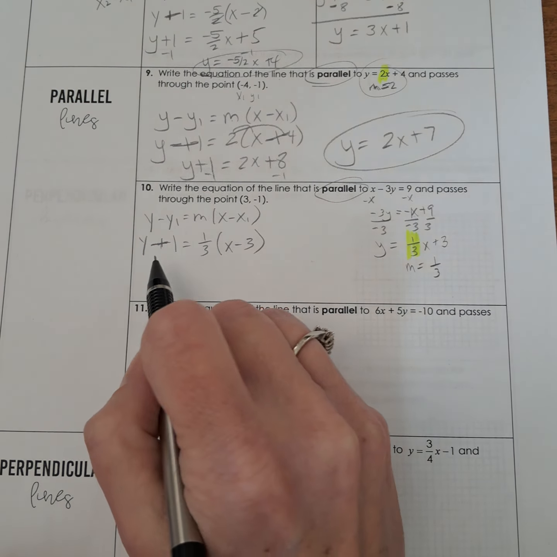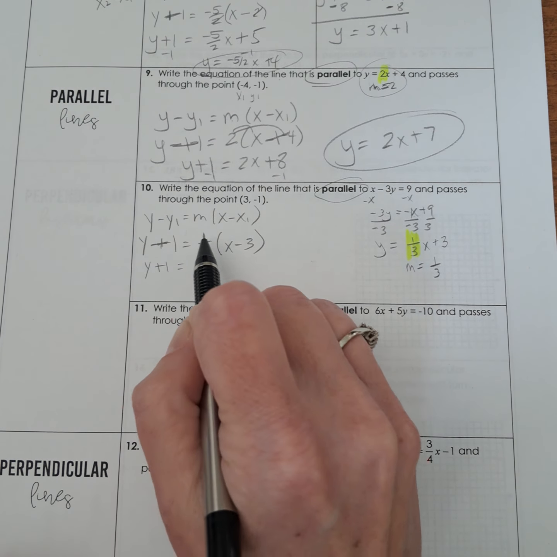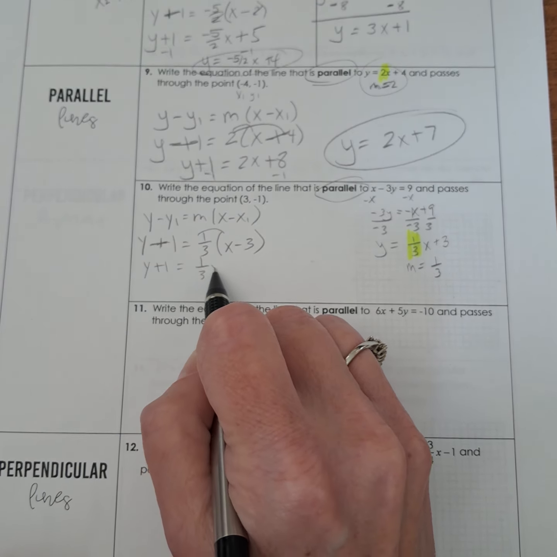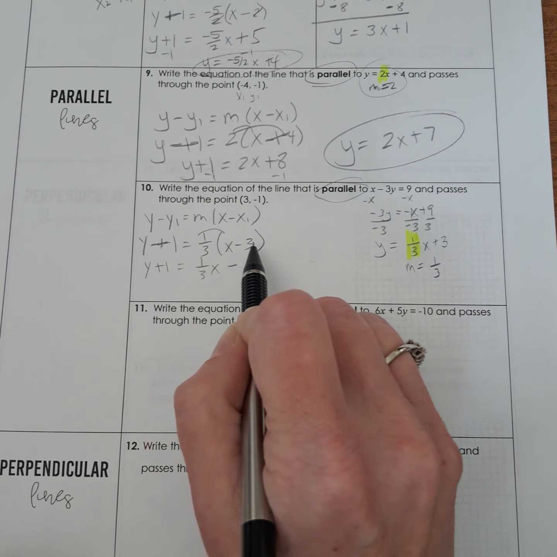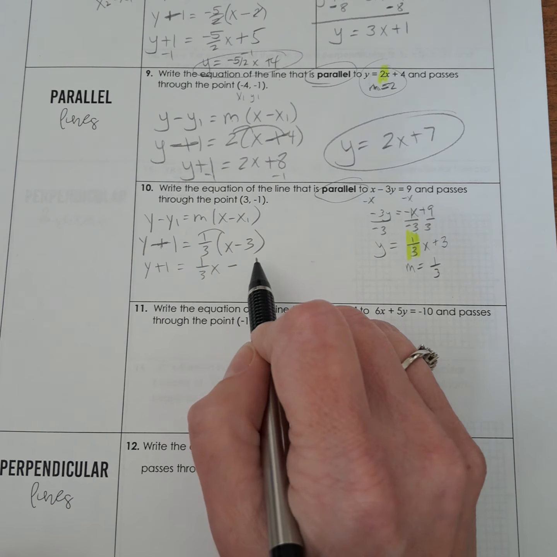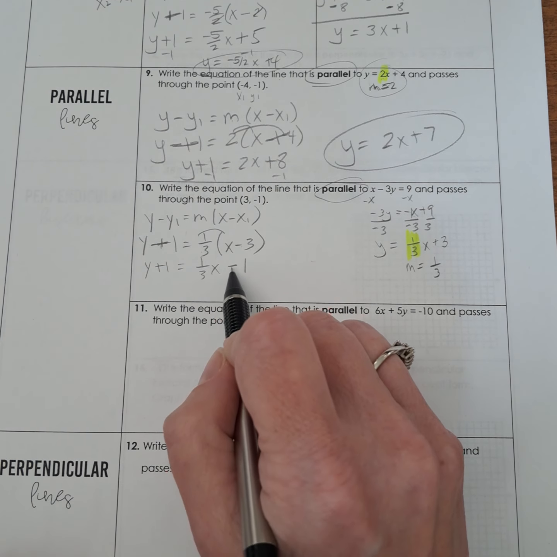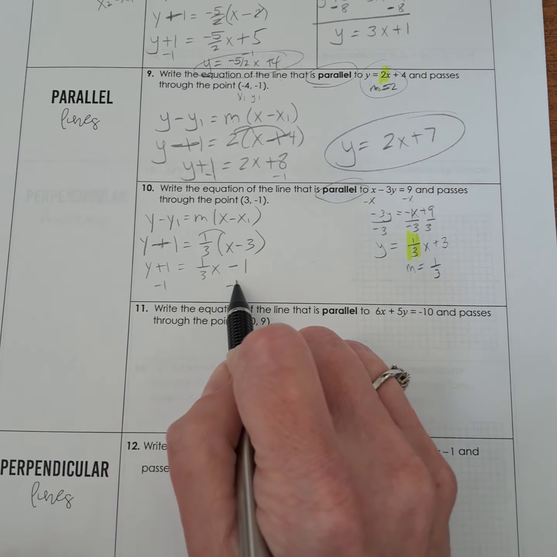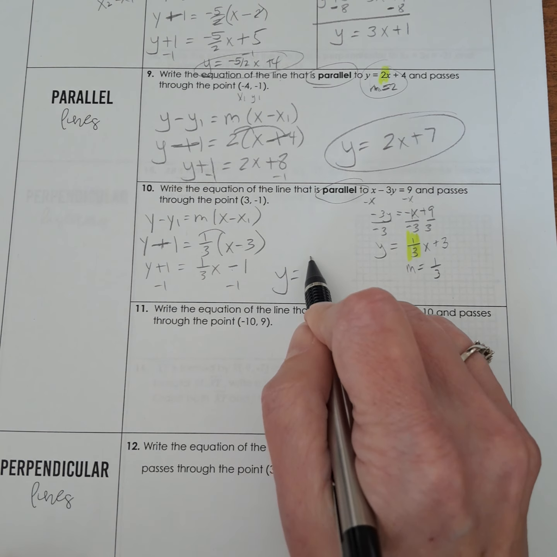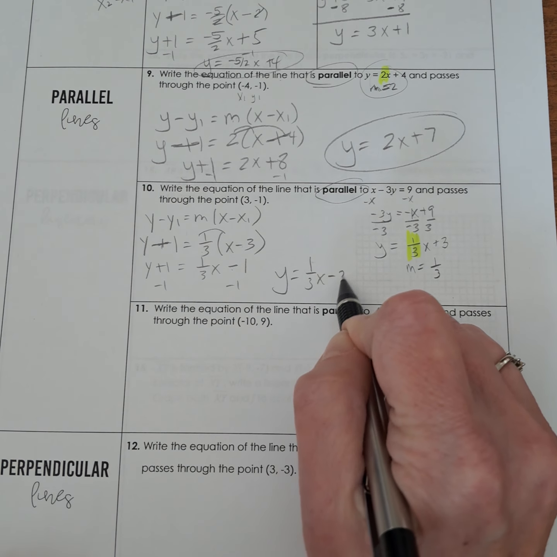All right, distributive property. 1/3 times x. 1/3 times a negative 3. Well, any number times its reciprocal is a 1. Positive times the negative is a negative. Subtract 1 to the other side, and here we go. Final answer.